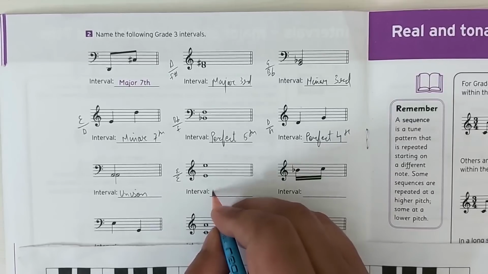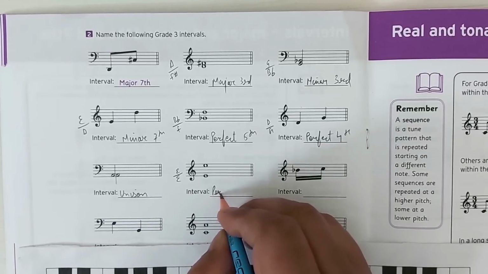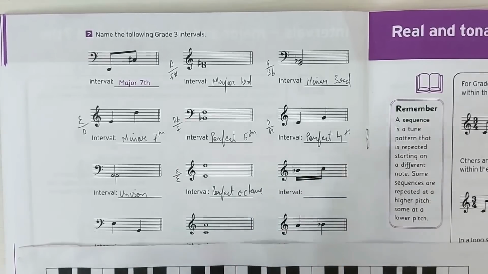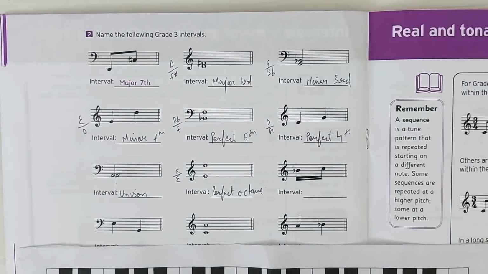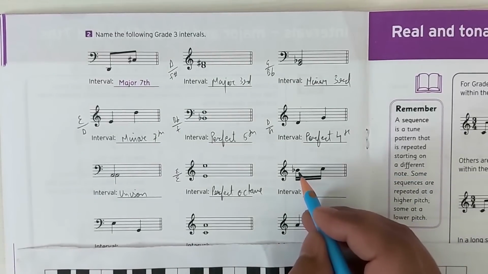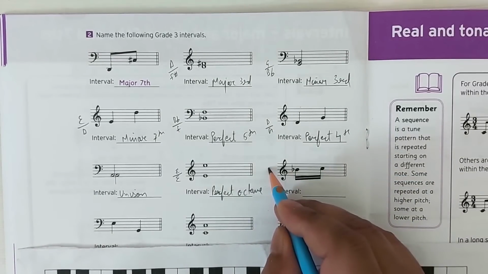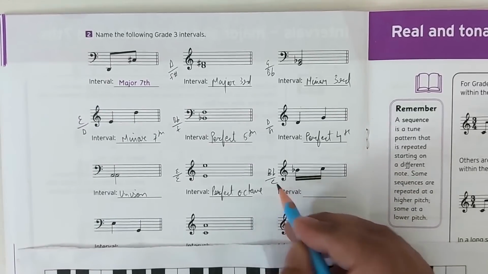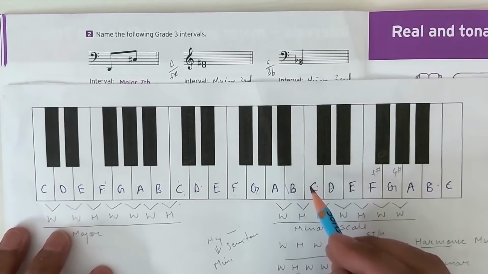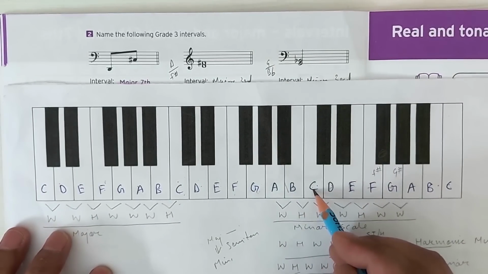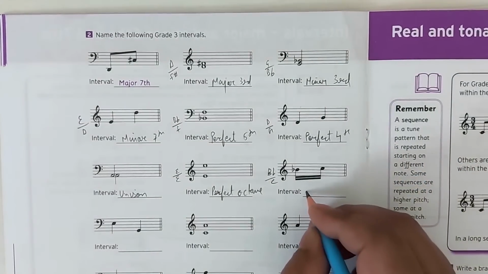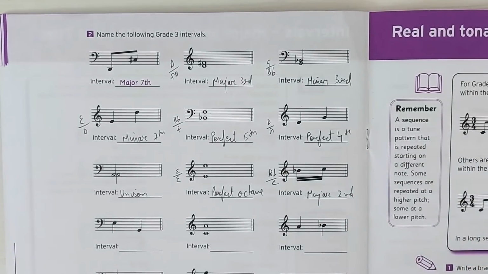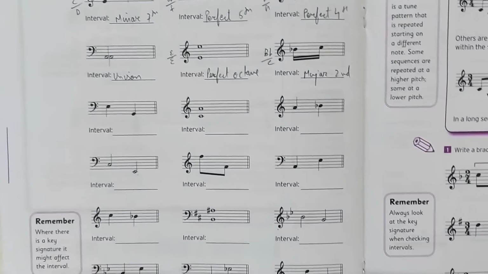So we can say it's a perfect octave, or you can say an octave interval. Okay. Now next one, let's go. This one is, you can see, a B flat, B flat, and this one is our C. So B flat to C, 1 and 2. So this is a major second. Okay, let's move on to the next exercises.